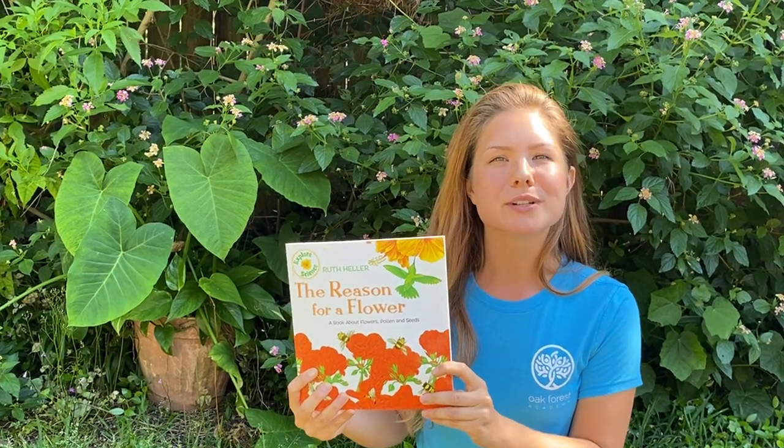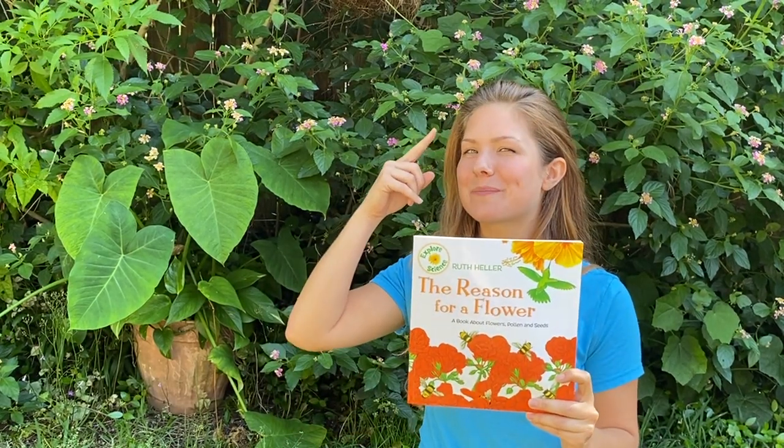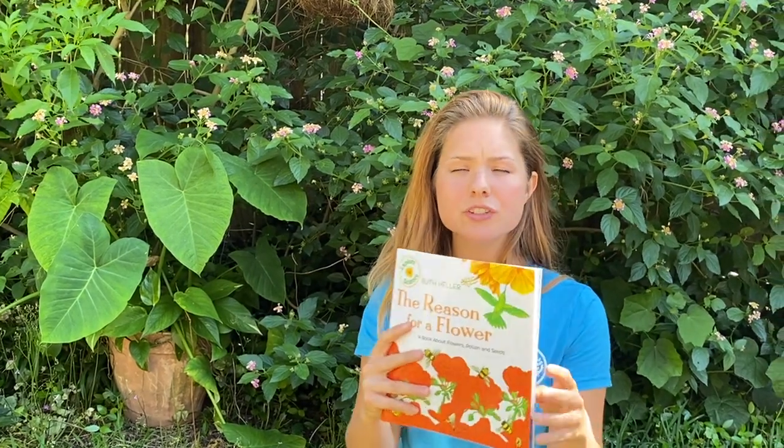Do you guys remember the different parts of a book? That's right. You guys have a great memory. There's the cover page, the spine of the book, and the back page of the book. Do you guys remember what we can find on the cover page? That's right, we can find the author and the title of the book.